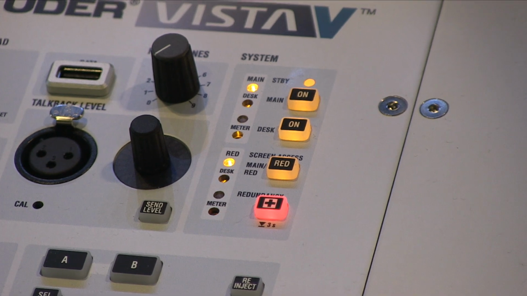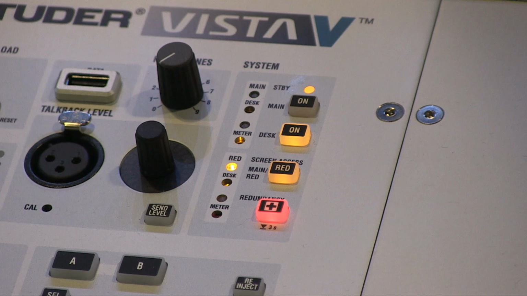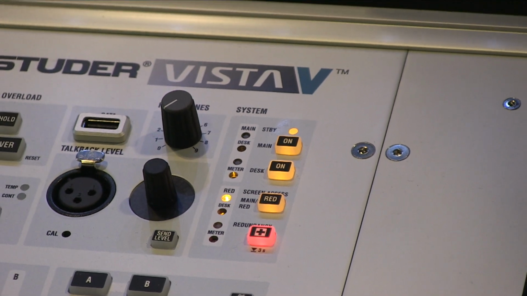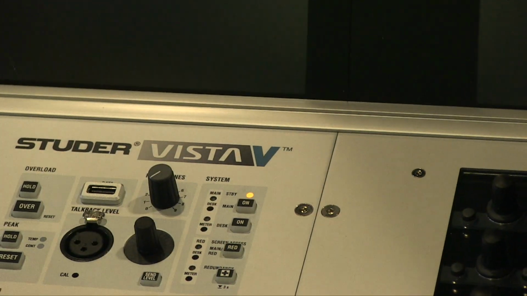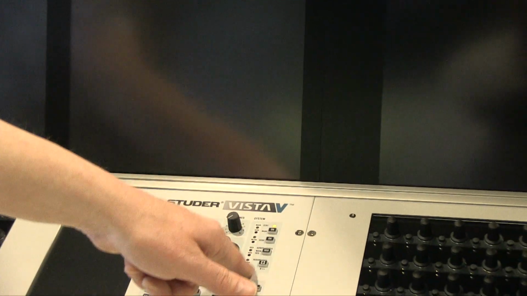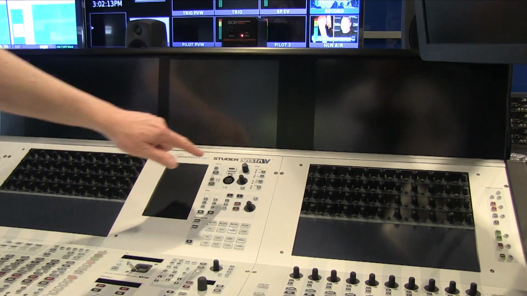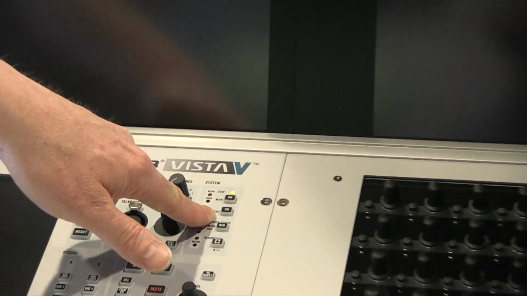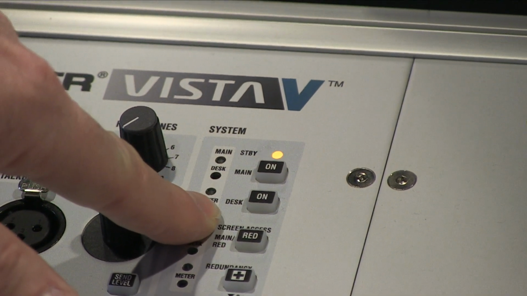You see the flashing of the big screen. That means everything but the redundant desk computer is currently off. And we just wait for it to quit. And now none of them are on. So to turn the desk on, you press main on. You'll never, ever, ever press desk on to turn anything on.